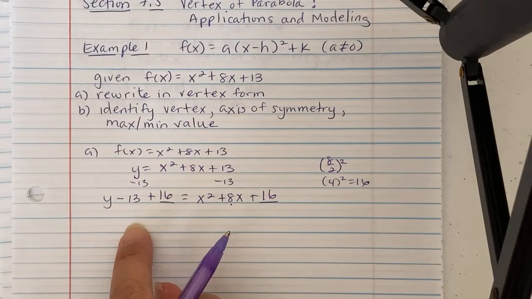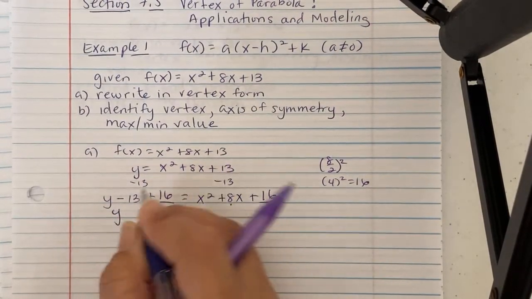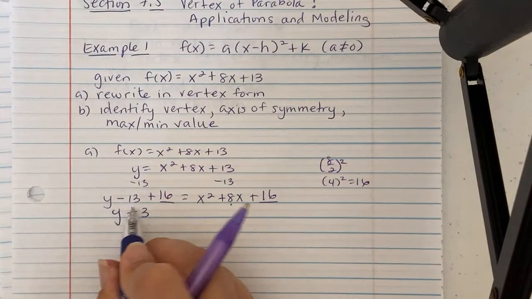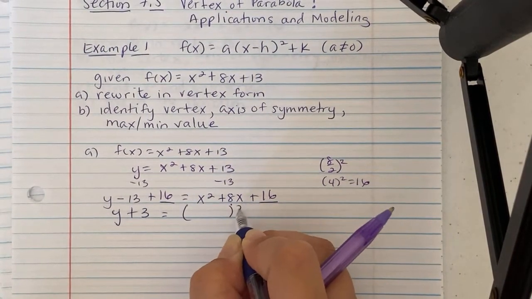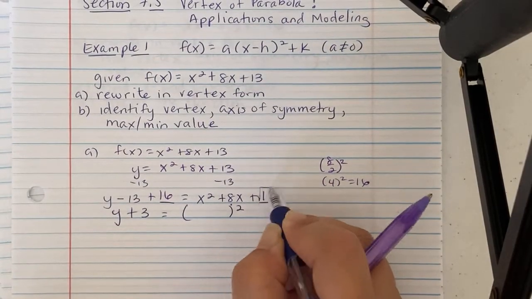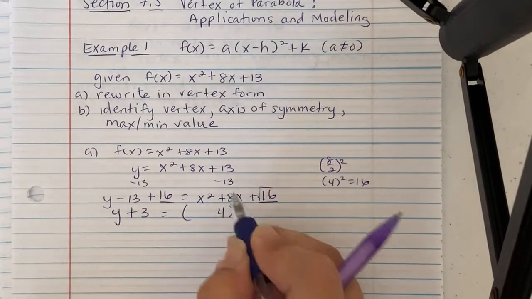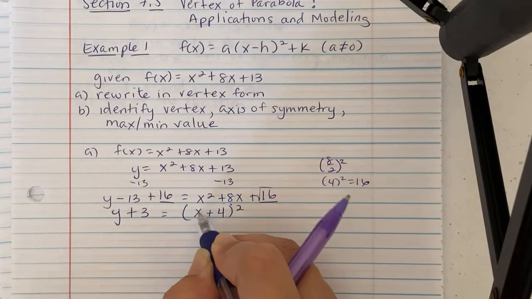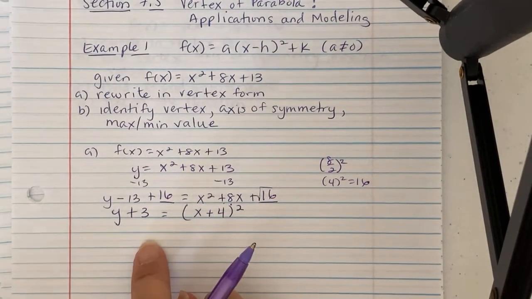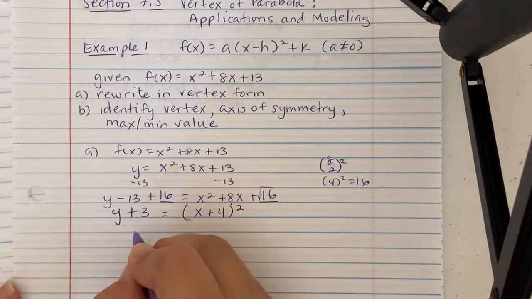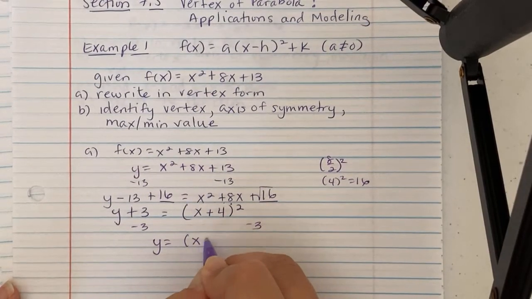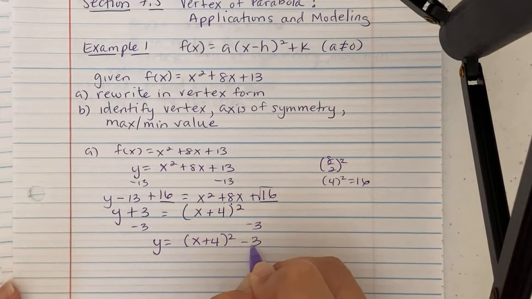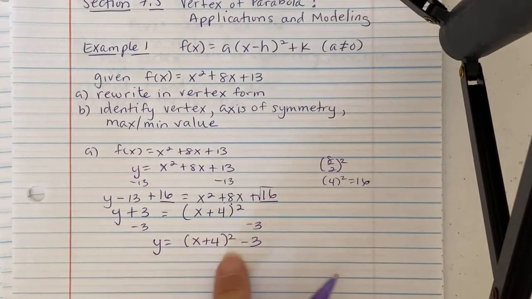Consolidate by combining like terms on the left. So we have y plus 3, because I was short 13 and added 16, so I have 3. On the right side, we're going to collapse the perfect square to the power of 2. Remember, the square root of 16 is what got us there. That's going to be a 4. The sign in the middle is positive, so that's why it's a plus, and then a plain x. The last part is to bring the 3 back over. So I'm going to subtract 3 to the right. So we become y equals parentheses x plus 4 squared minus 3. So now I'm in the function form for if I needed to graph this.